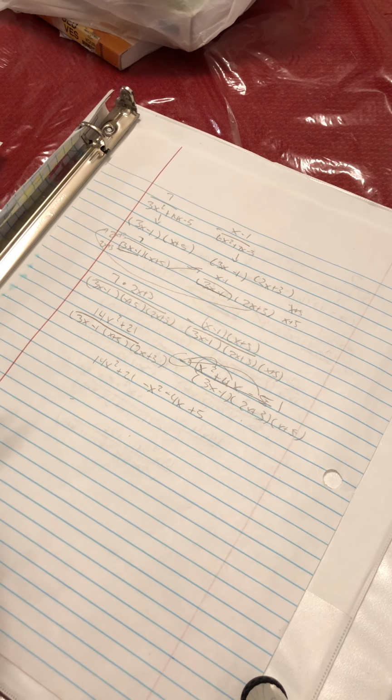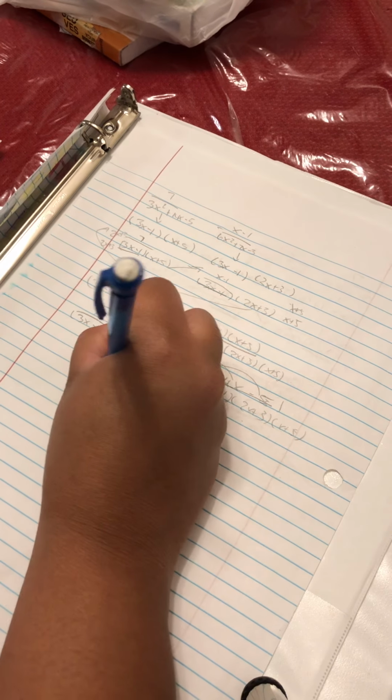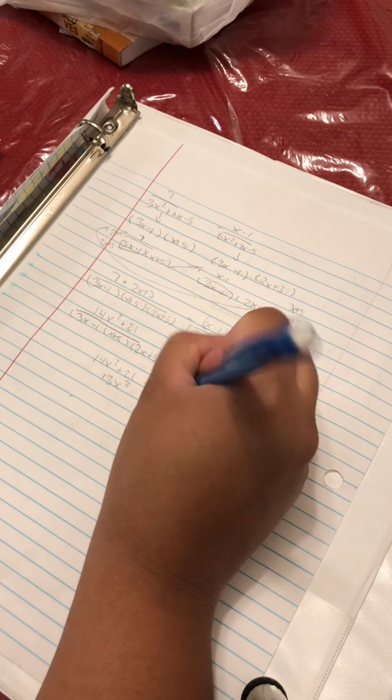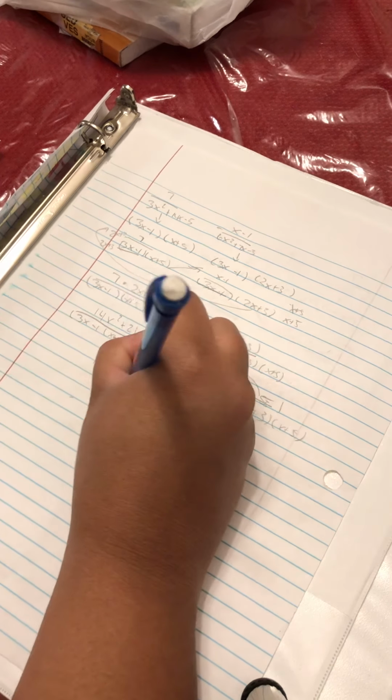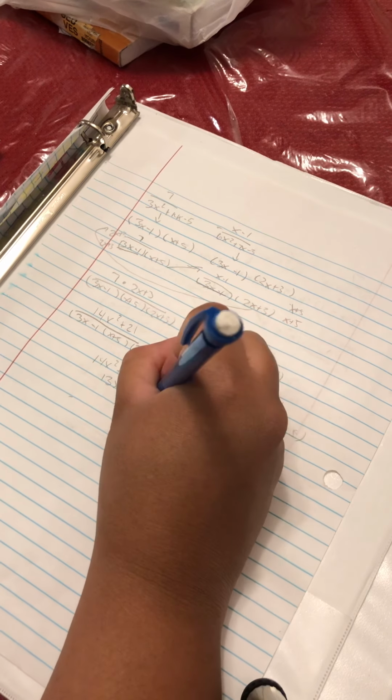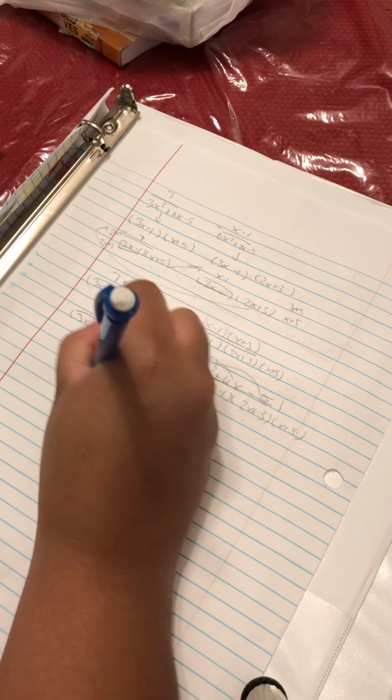Now we've got 14x minus x squared... which gets us 13x squared. There's negative 4x here, and since there's no x term here, we're just going to go ahead and put negative 4x. And we have 21 plus 5, which is 26.